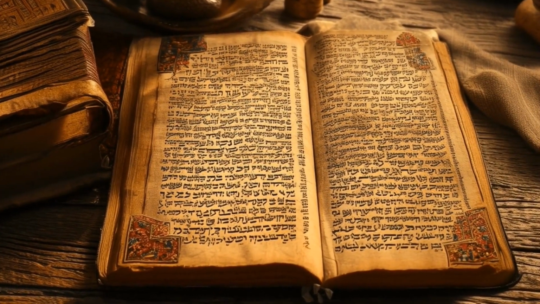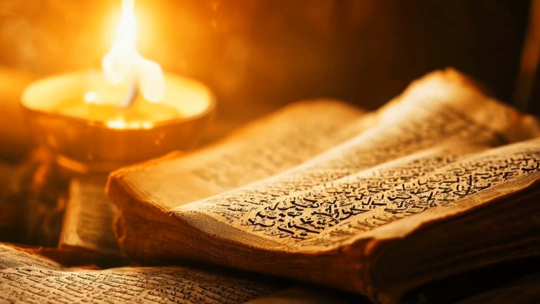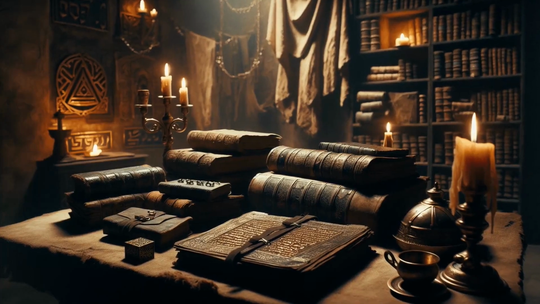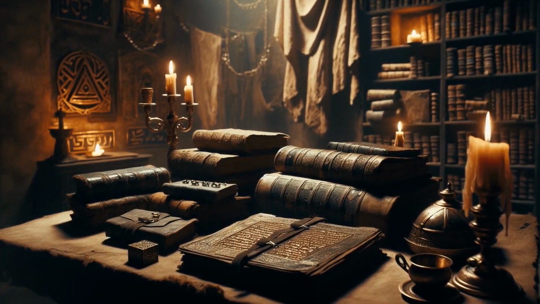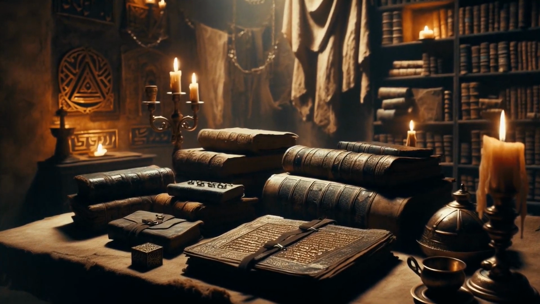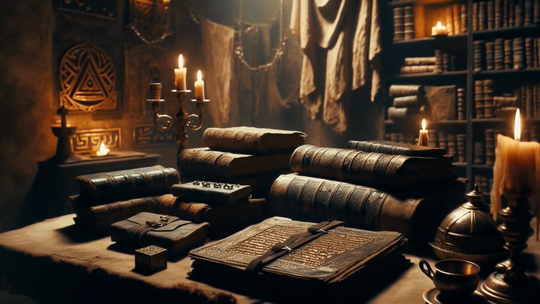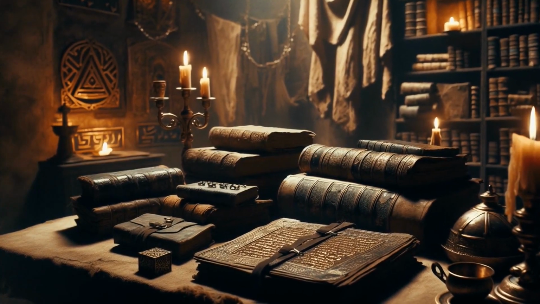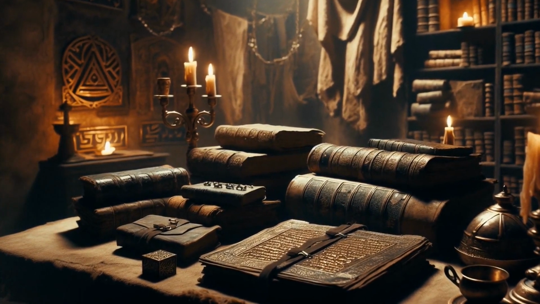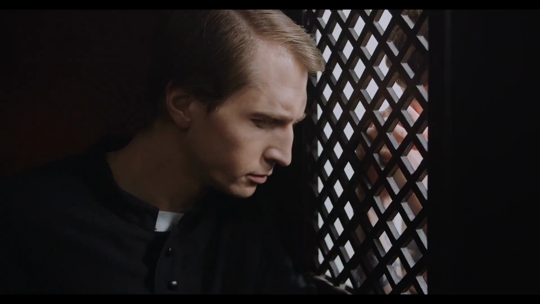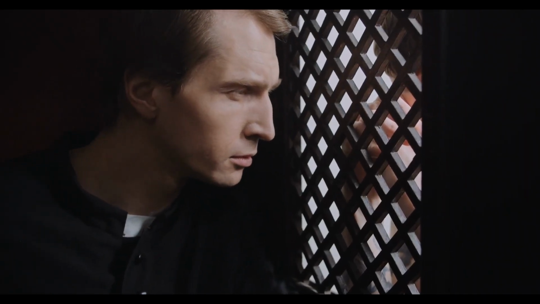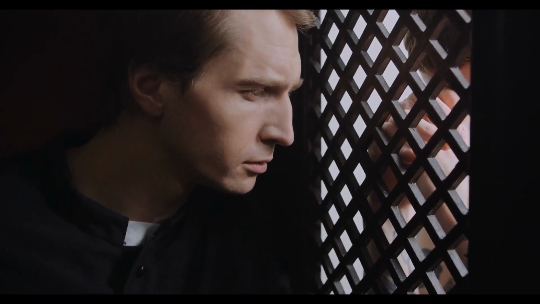And that's what makes this exploration so captivating. It's a journey of discovery, a chance to challenge assumptions, and an opportunity to broaden our understanding of the complexities of faith, history, and the human experience. Speaking of challenging assumptions, let's turn our attention to another text that offers a radically different perspective on a well-known figure, the Gospel of Judas.